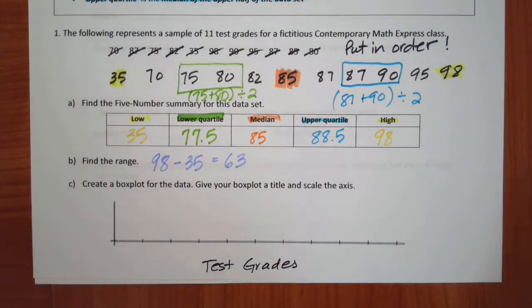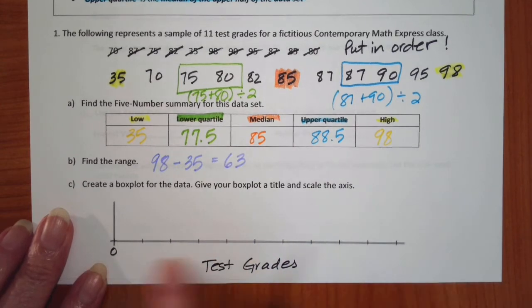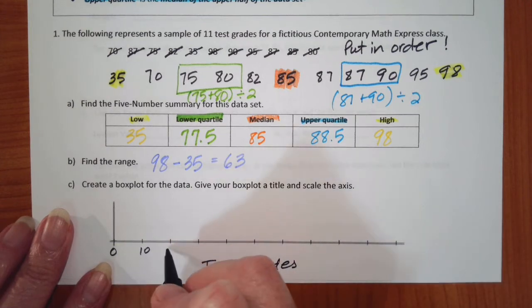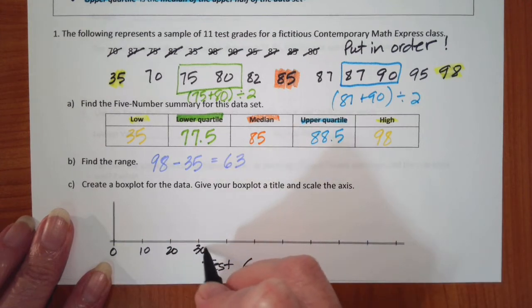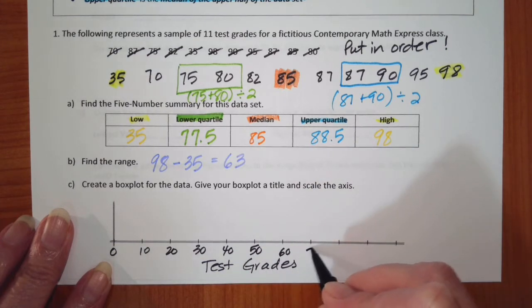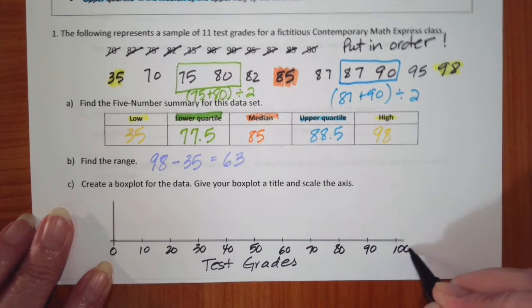Okay, and I need to scale this. This, of course, is 0. But I think if I go up by tens, everything will fit. 10, 20, 30, 40, 50, 60, 70, 80, 90, yeah. So 10, 20, 30, 40, 50, 60, 70, 80, 90, and 100. Okay.